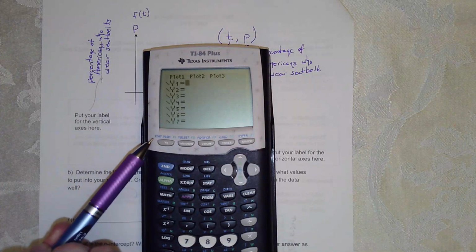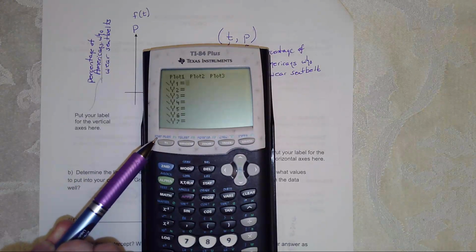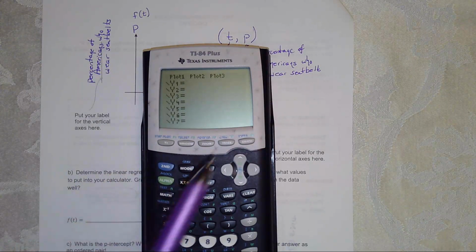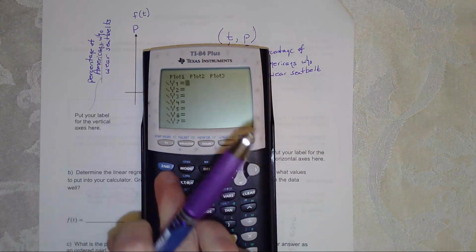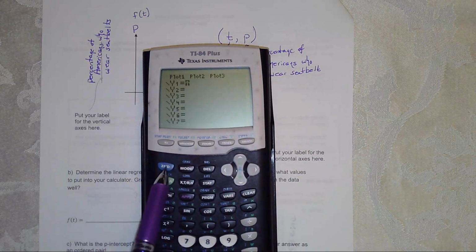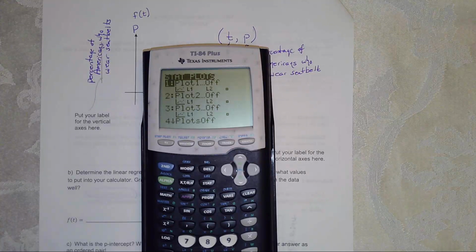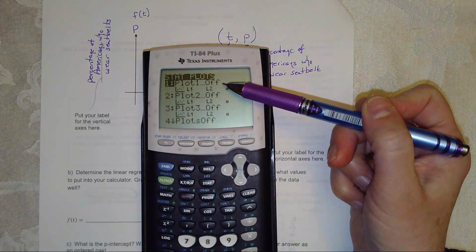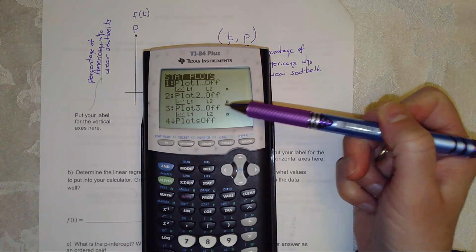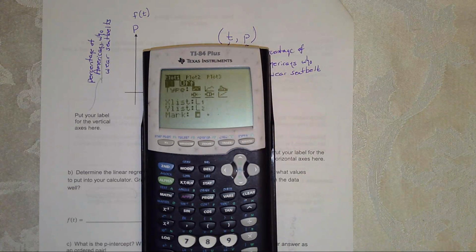And then do you see up above it says stat plot? Do you see that? So what we're going to do, since it's in blue, I'm going to hit my blue key, the second key first, and we're going to turn a plot on. So yours probably all say off right now. We're going to hit enter and then enter again.